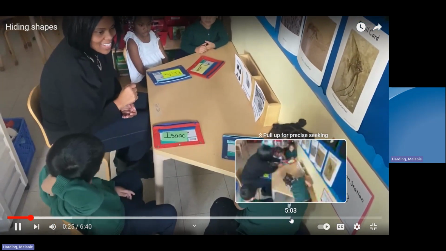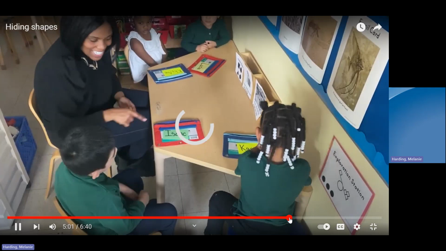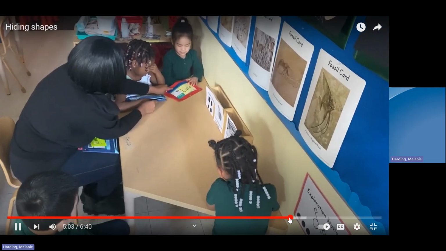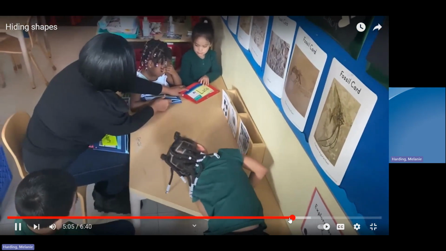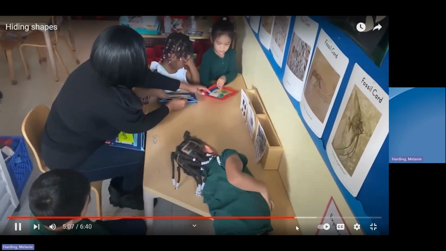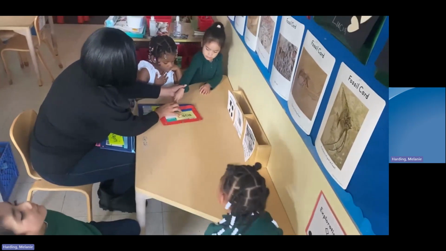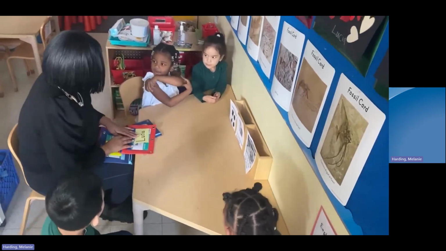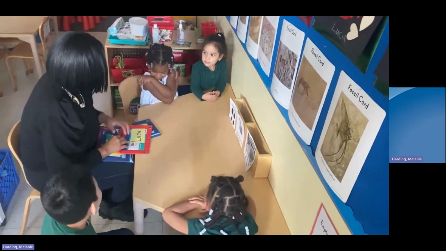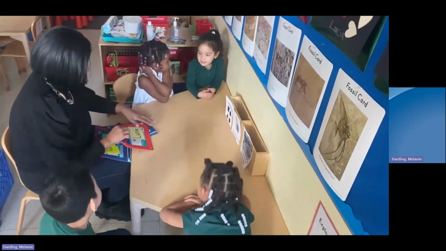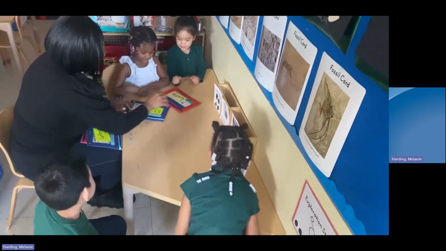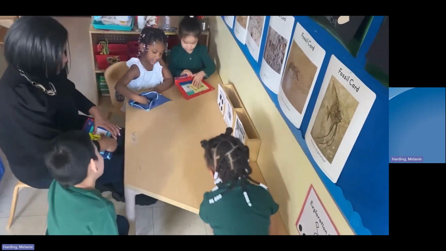Capri, close your eyes. Okay, Isaac, don't pull it out. Okay, you ready to talk about it? All right, take your hand out. Don't pull it out. What shape do you think it is? Don't pull it out, Lucia. A rhombus. You think it's a rhombus? Let's see. Pull it out and see if it's a rhombus.